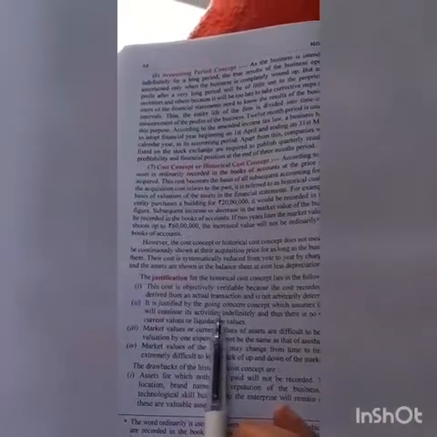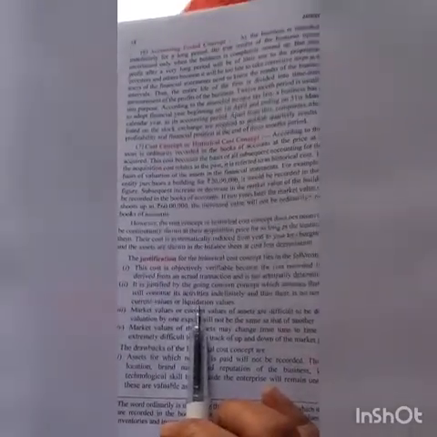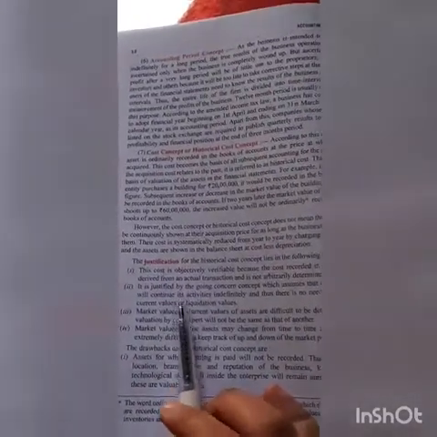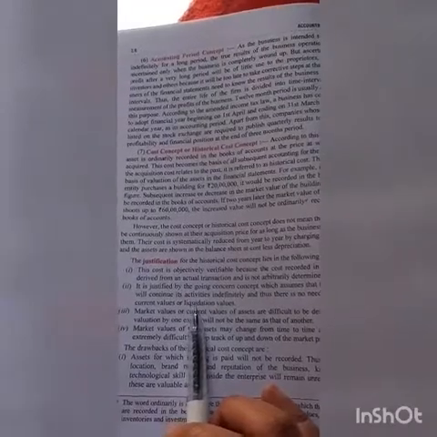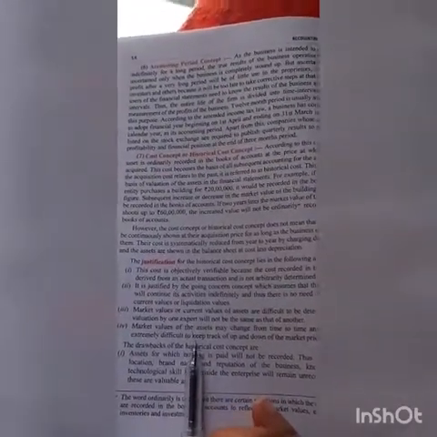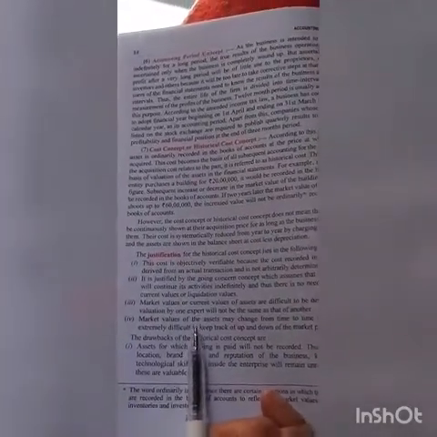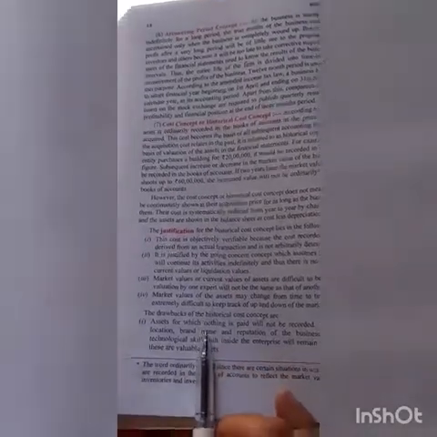It is justified by the going concern concept. As you know, going concern is that when I start my business, we have a thinking in mind that I will work for a long time duration. So just because of this, we will purchase the assets and record the historical cost. Market value is very difficult to determine for any asset, and the market value of any asset can change from time to time. So it is better to record the historical cost.